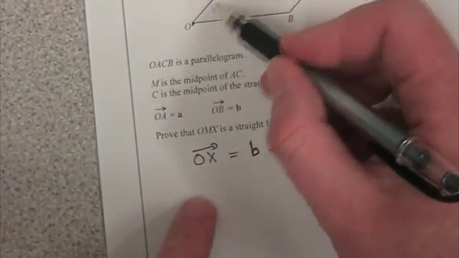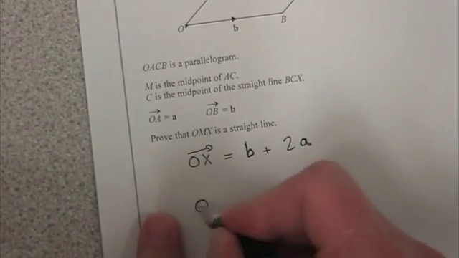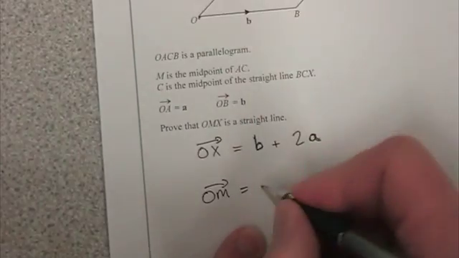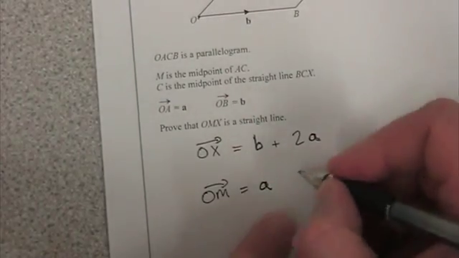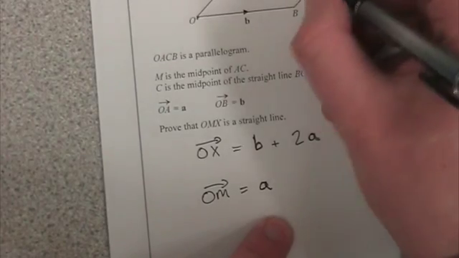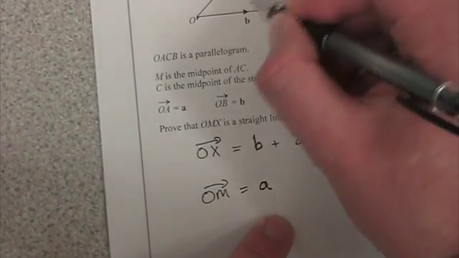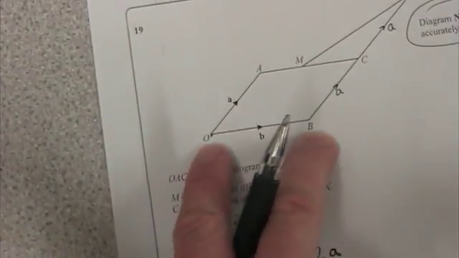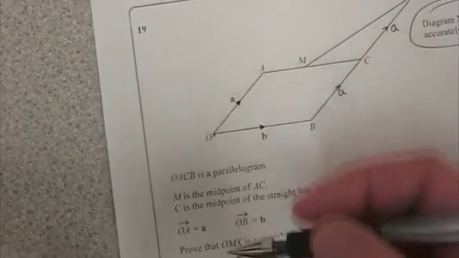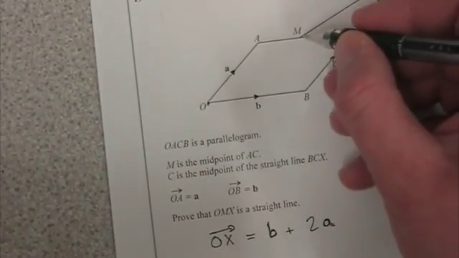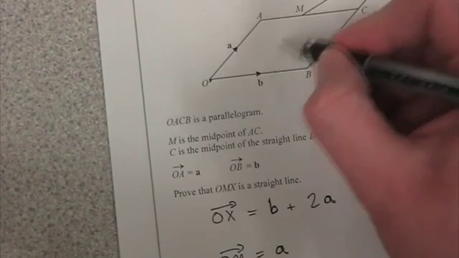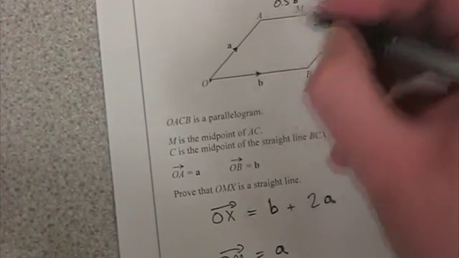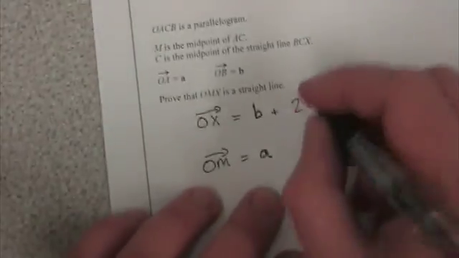Now, if I need to find OM, OM will be the same as doing A, going up there, and then going across to here, which is half, because it's a parallelogram. The length of that vector is the same as the length of that vector. So A to M will be a half B, or 0.5 B. So I'll put that on there.